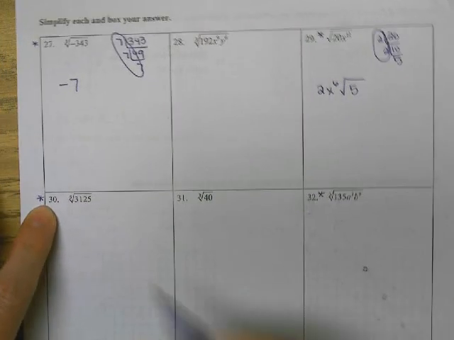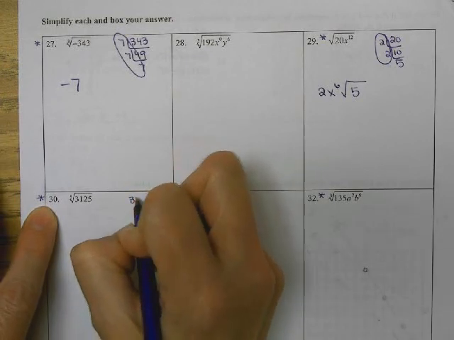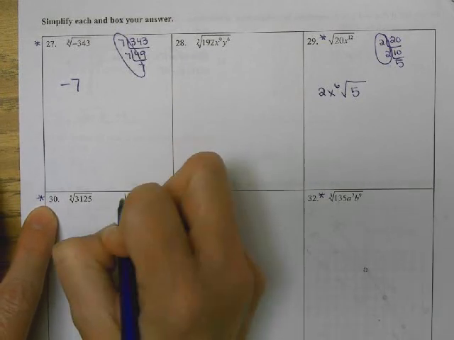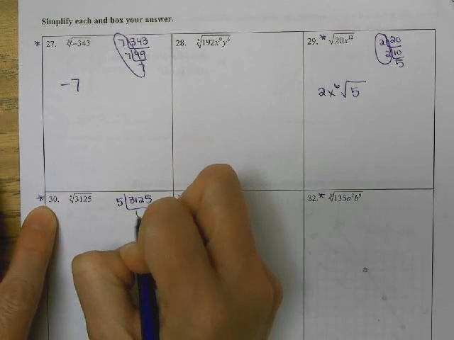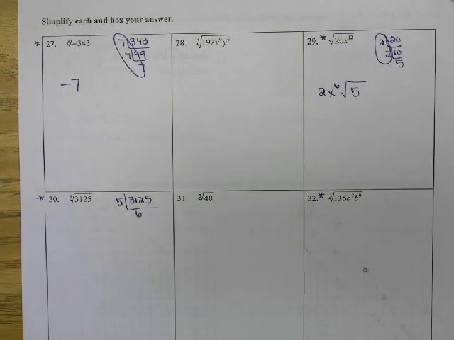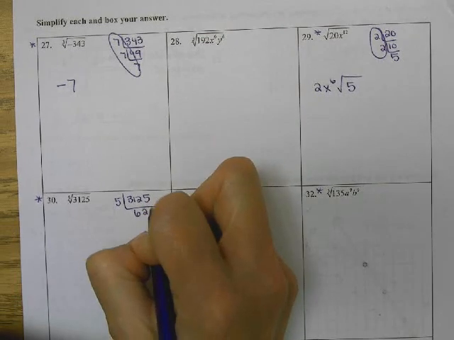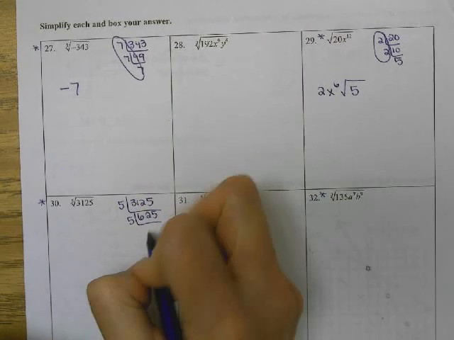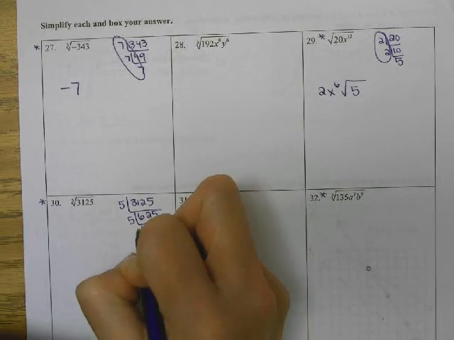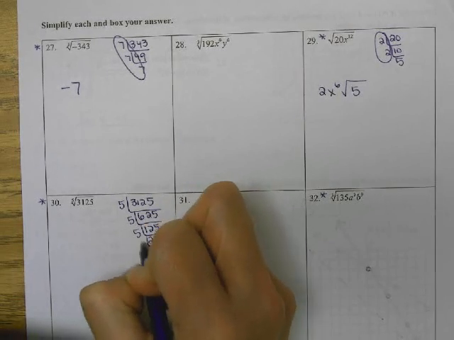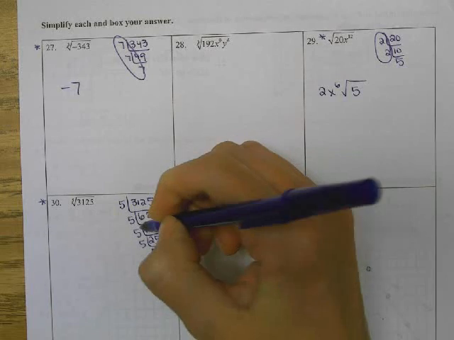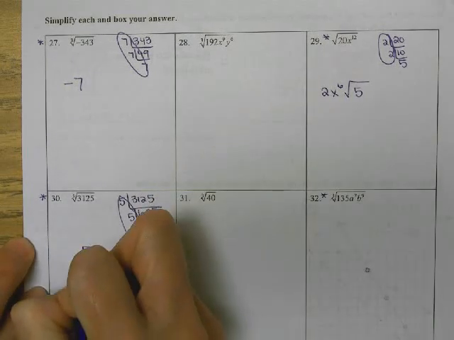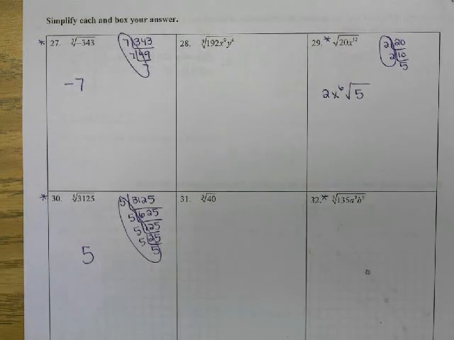All right, 30. I have the 5th root of 3125, which just means I'm going to be looking for 5 of something in order to break it down. So 3125 divided by 5 gives me 625. Divided by 5 gives me 125. Divided by 5 gives me 25. 5 and 5. So I have 5 5s. So a 5 is coming out.